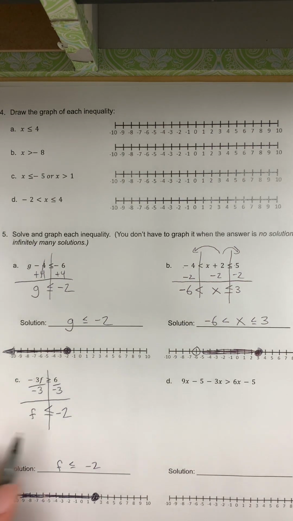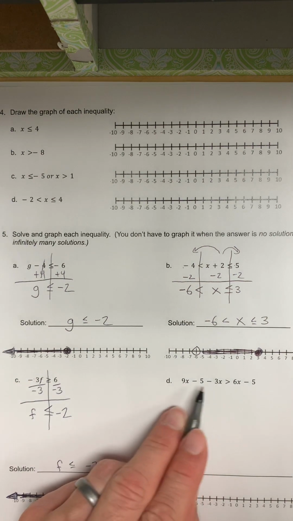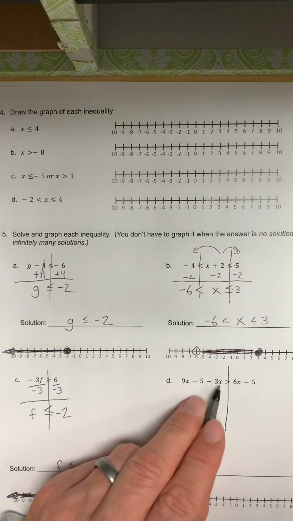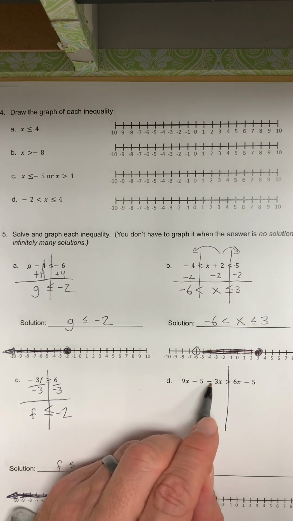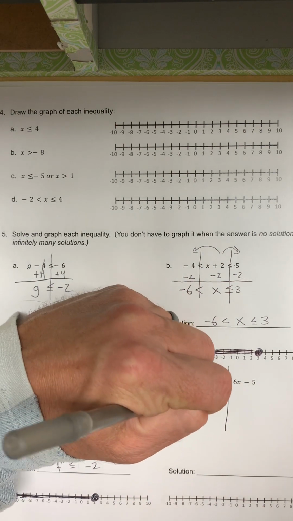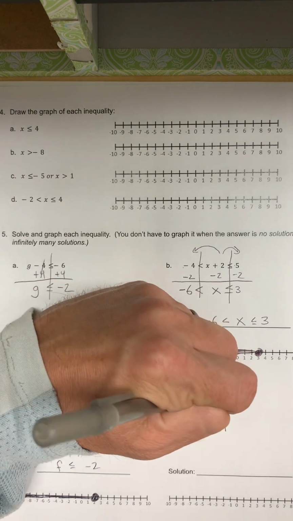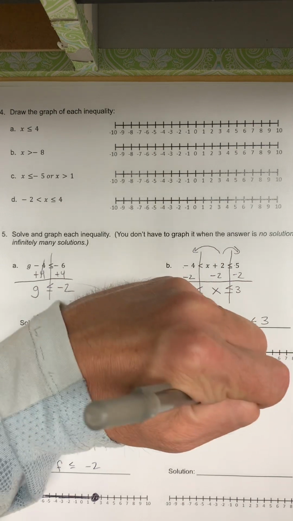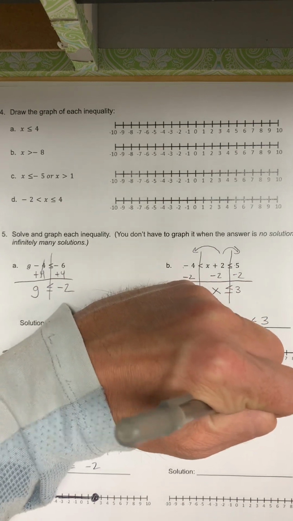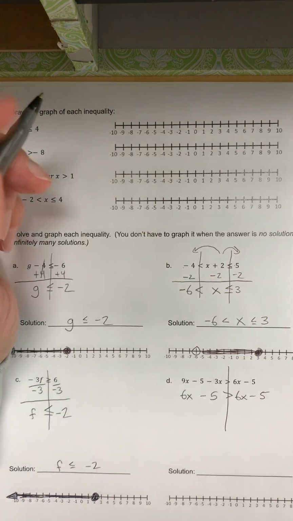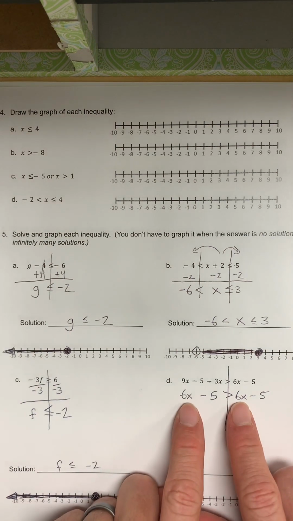All right, part D. So I see that we have like terms over here. We need to combine them. If you have 9 x's and take away 3 x's, there's really only 6 x's over here, aren't there? So there's 6 x's and there's a -5 over here. Greater than, there's 6x minus 5 over here. Okay, so now we have x's on both sides.